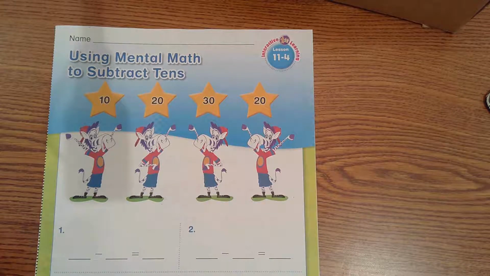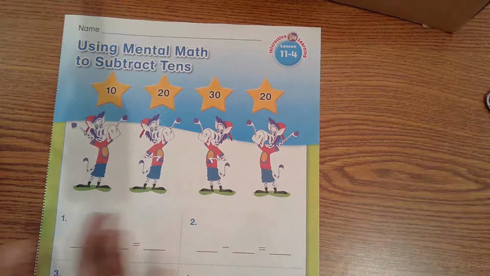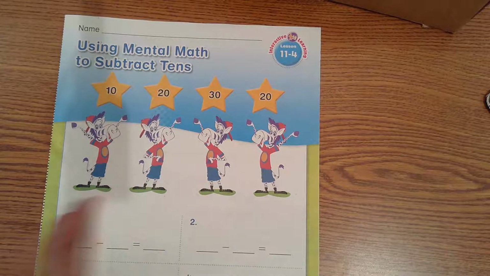Remember when we used to say 34 plus 20, I know that I'm adding two tens. So for 34, the 4 remains the same because they are ones and I'm only adding tens. 34, I go up one more, so 44, one more, 54. So 34 plus 20 is 54. We're going to do the same, but with subtraction, because we know it's the opposite of addition.